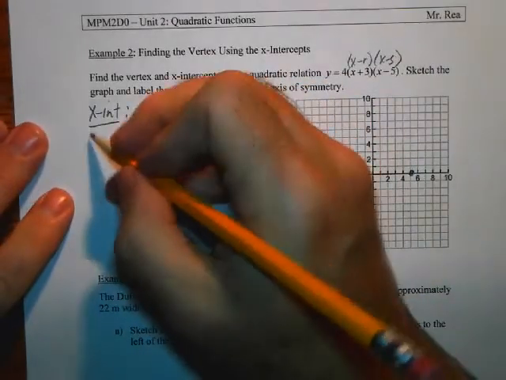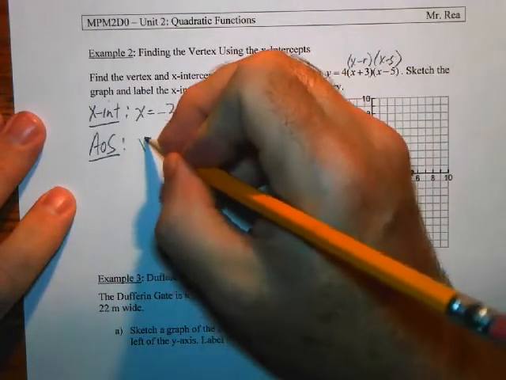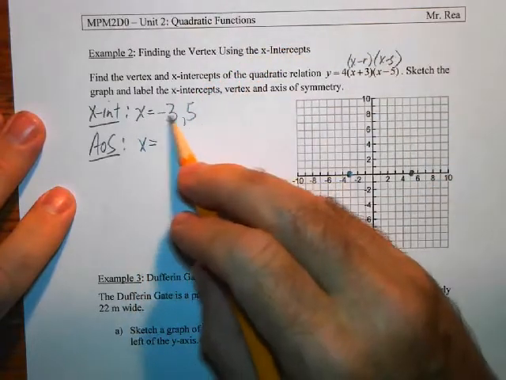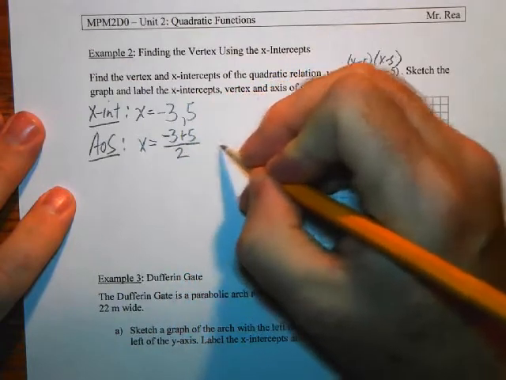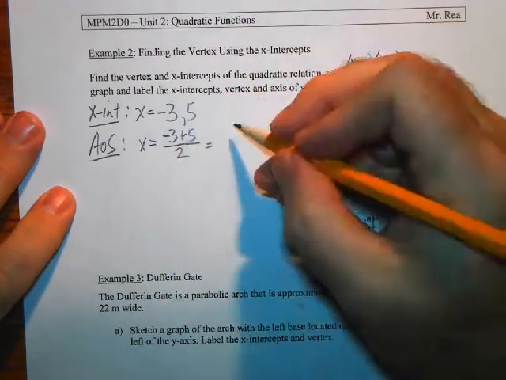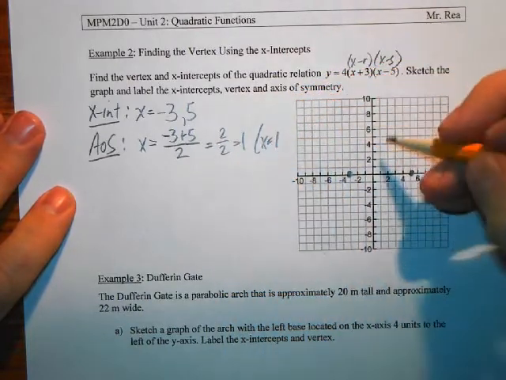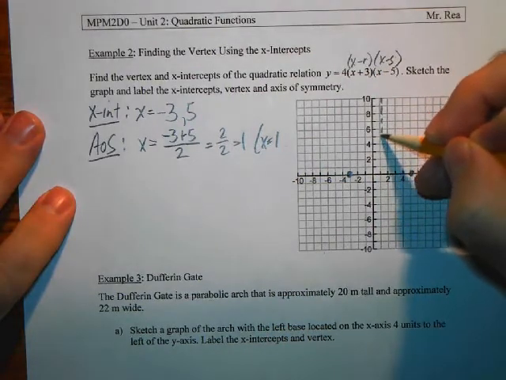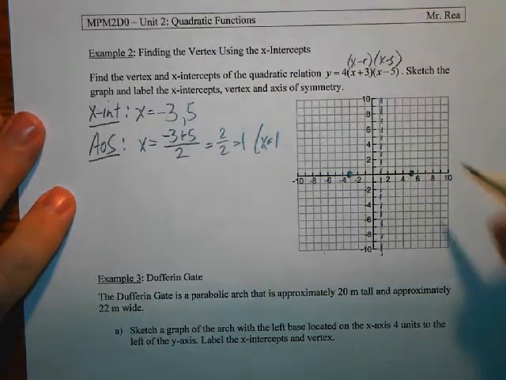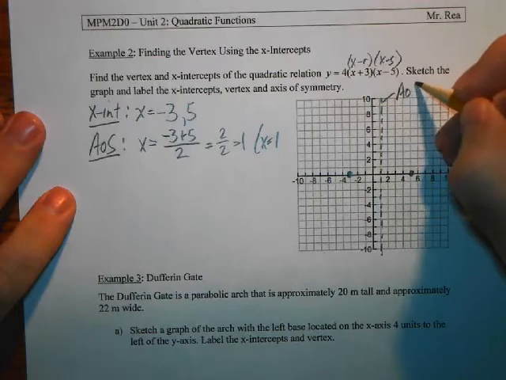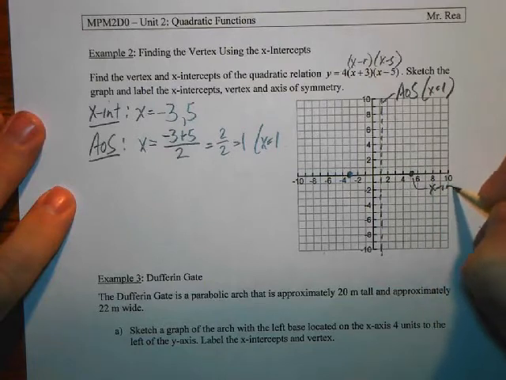Okay, then we're going to do the axis of symmetry, which will help us find the vertex as well. And that has the equation x equals, and then we basically add these two together, the x-intercepts, divide by 2. So negative 3 plus 5 is 2 over 2. So axis of symmetry is x equals 1. So it's right along here. Okay, and so let's label these things like we did before. Axis of symmetry, and that's x equals 1 this time. Here's an x-intercept. Here's another one.